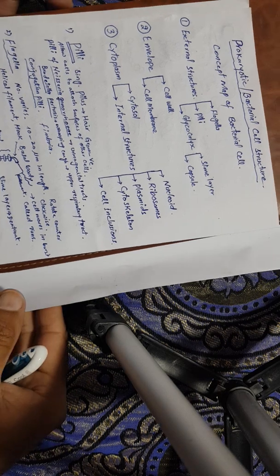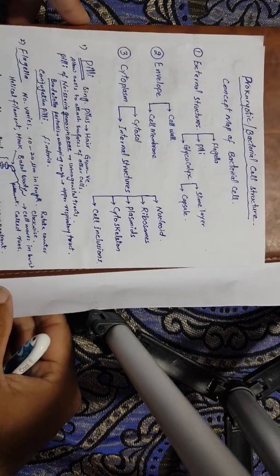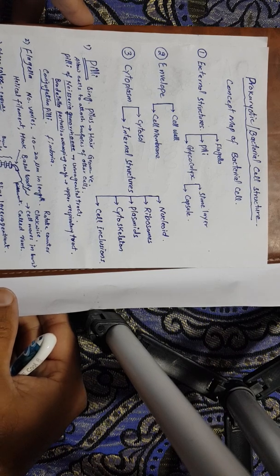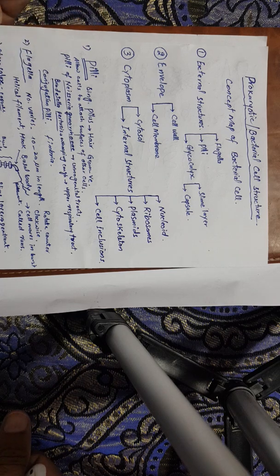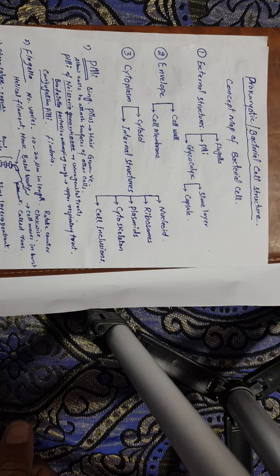Yes, my dears, we were talking about the bacterial structures and bacterial size and shape, which we have discussed. Let's see the structure of a generalized bacterial cell or a prokaryotic cell.